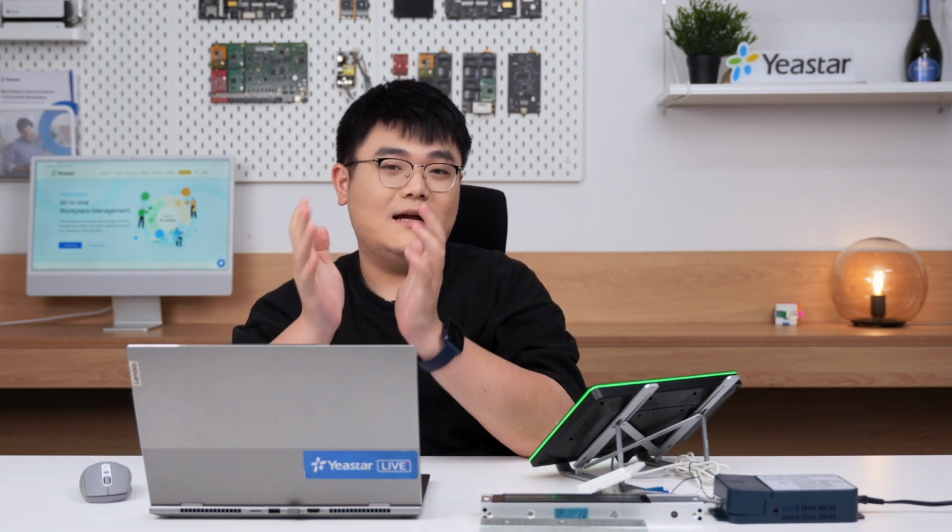Well, I guess through the integration with your access control system, the safety and privacy of your meeting rooms are strengthened. I guess that's the introduction of the access control feature of Yeastar meeting room booking system.